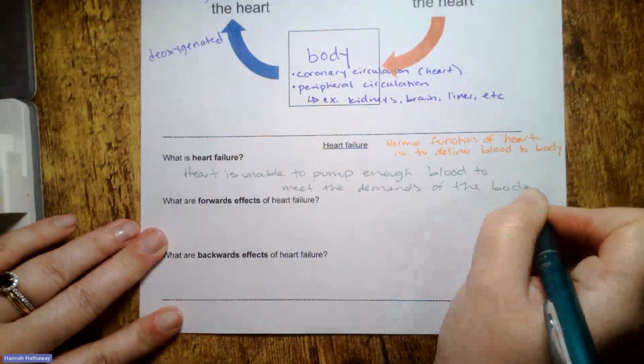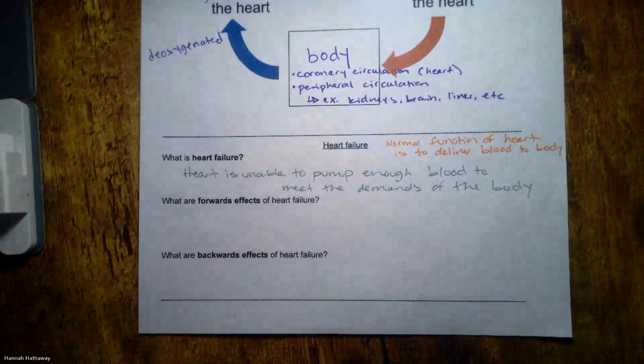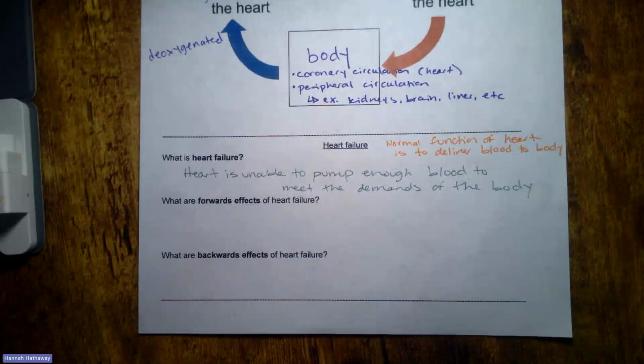In other words, the heart is failing to do its normal job. Okay. So that is heart failure. There are many different types of heart failure. You only need to know the difference between right and left heart failure, which is helpful because we can think about right and left heart failure and their signs and symptoms in two big categories.